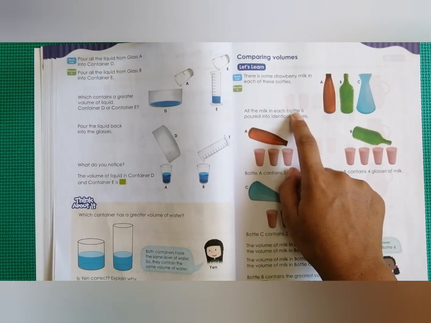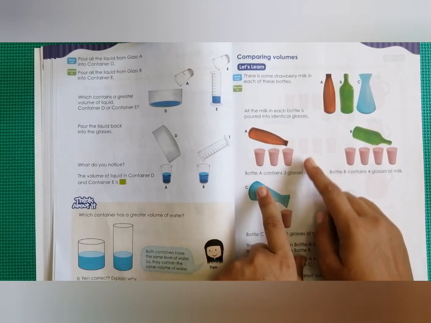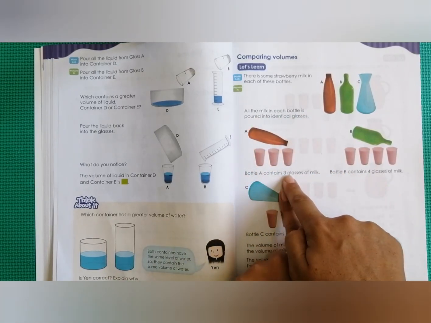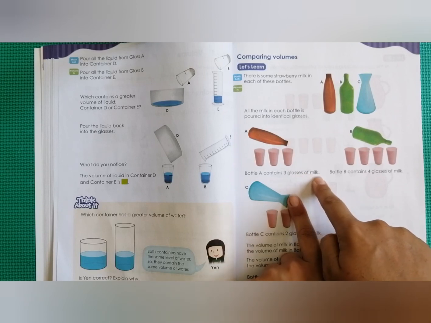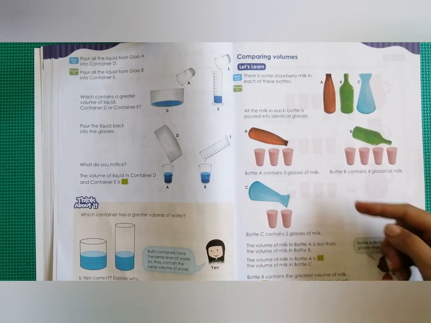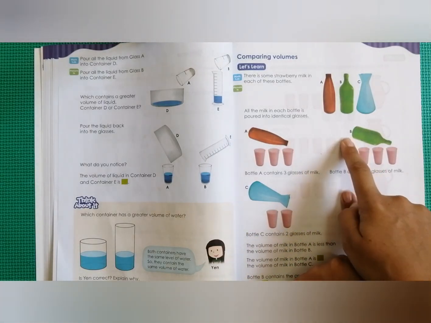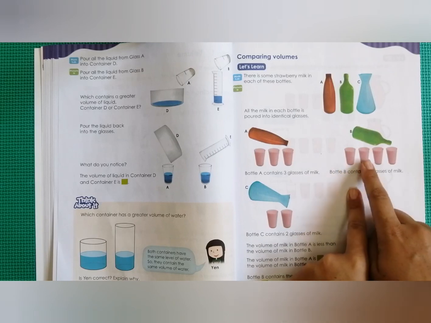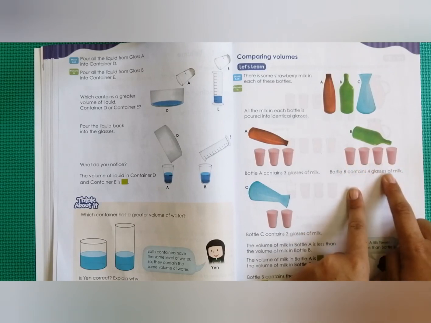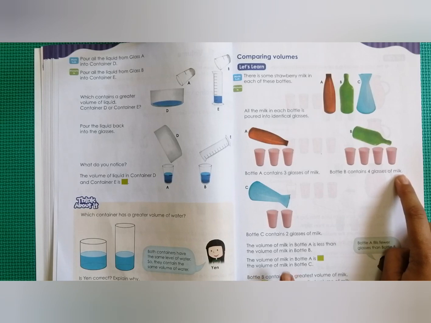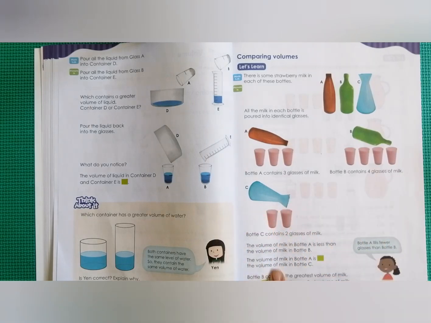All the milk in each bottle is poured into identical glasses. Bottle A contains 3 glasses of milk. Okay? Bottle B contains 4 glasses of milk. And bottle C contains 2 glasses of milk.